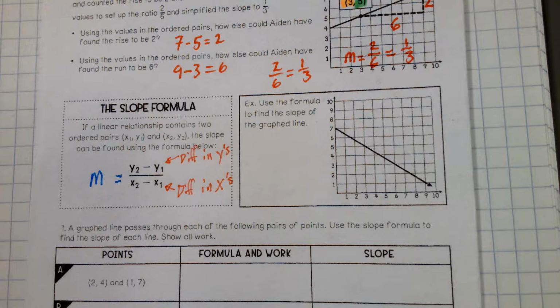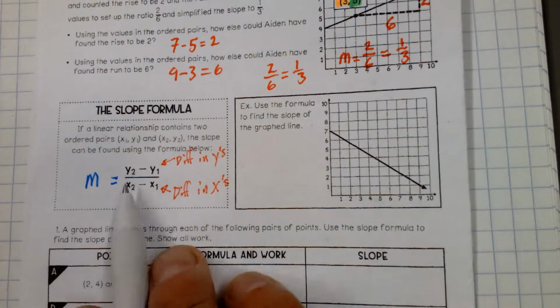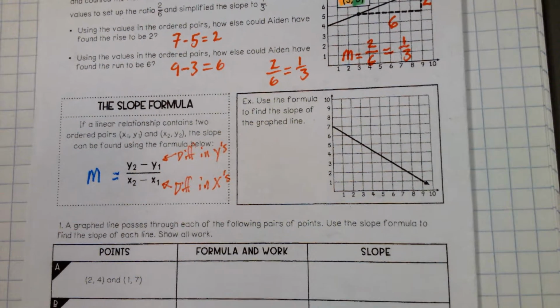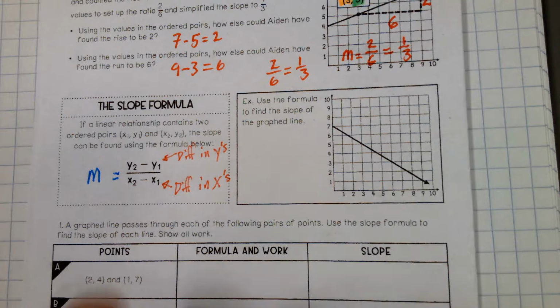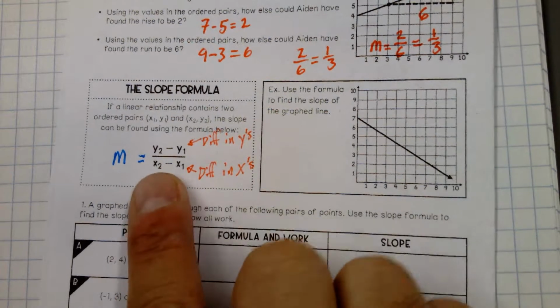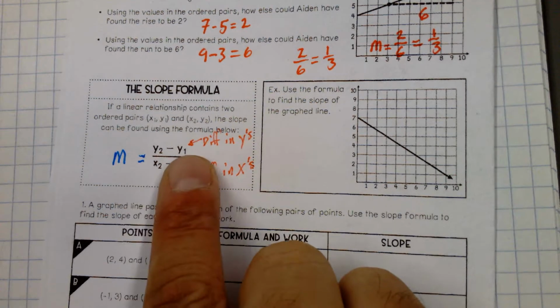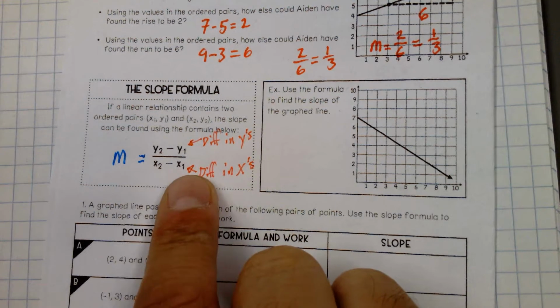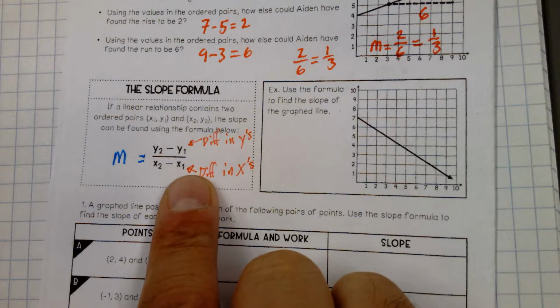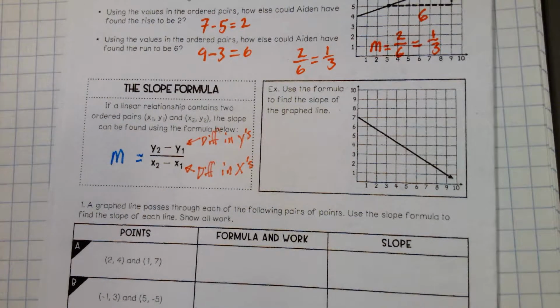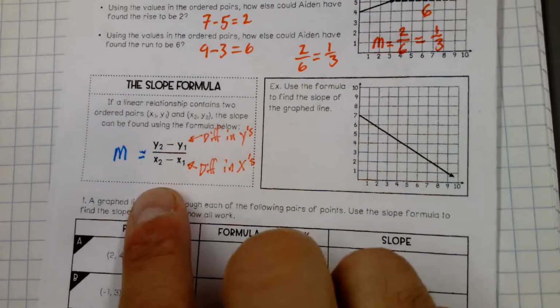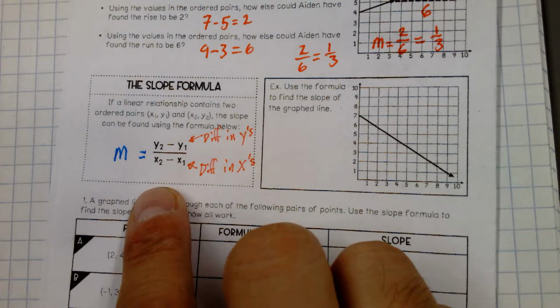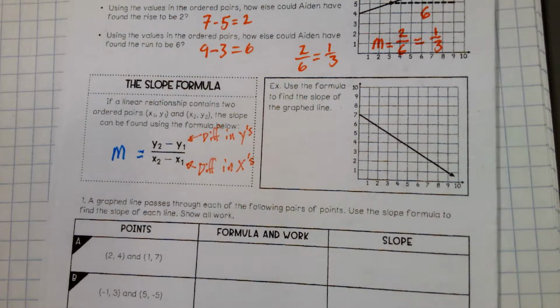And so if you're wondering what do the 2's and the 1's mean, they don't mean exponents. It doesn't mean y times y, or y times 2 or anything like that. It's just saying the second of 2 y's, the first of 2 y's. Same thing with the x's. The second of 2 x's, the first of 2 x's. It's just giving them an order. So these are called subscripts, and they don't tell you to do anything mathematically. They're just telling you which x and which y they are.